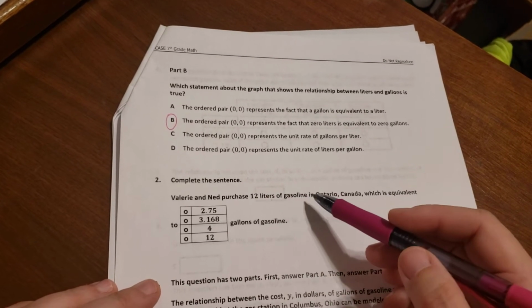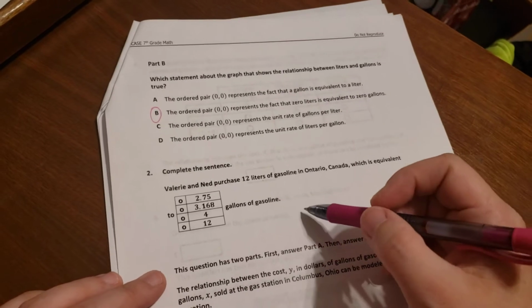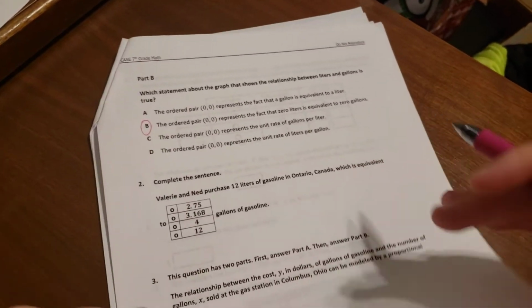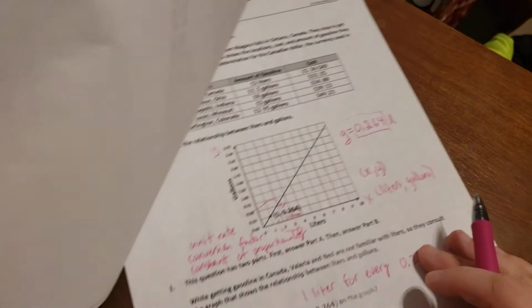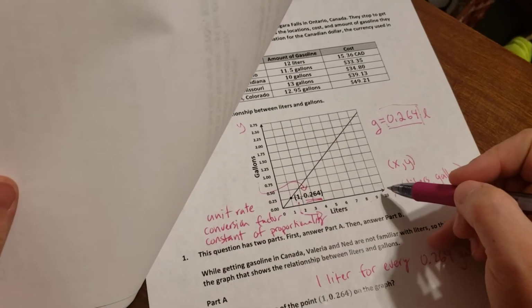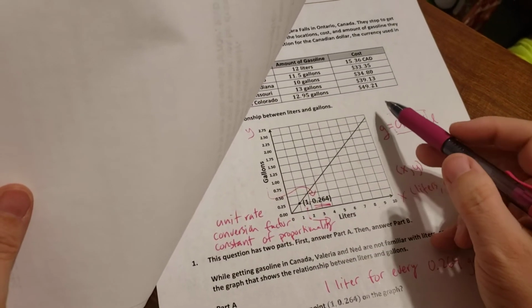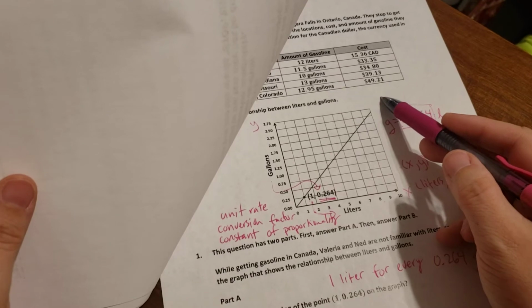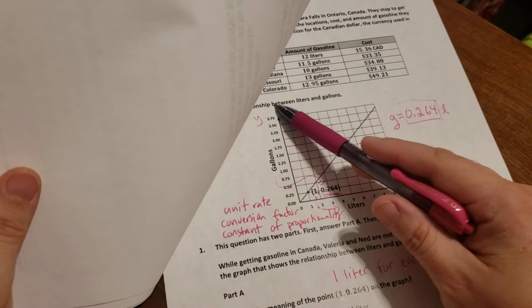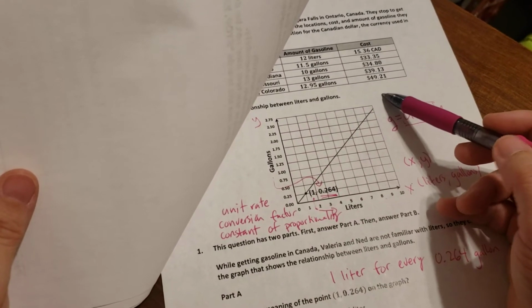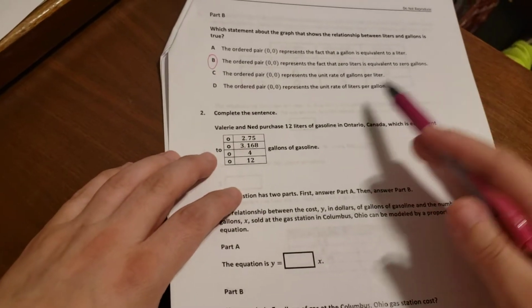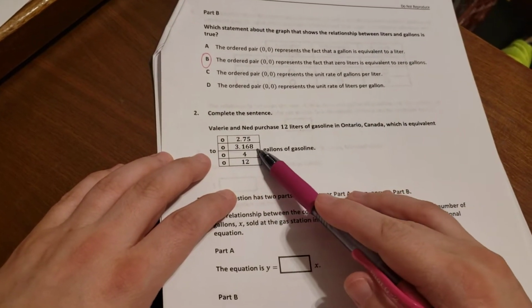If 12 liters of gas, so 12 liters of gas. Let's look back at the graph. 12 liters would have been over here somewhere. It would have been somewhere up here on the graph, so it would be something about more than 2.75, but probably not more than 4. My guess is it would be about 3.168.